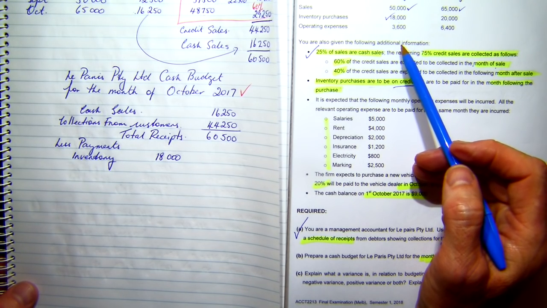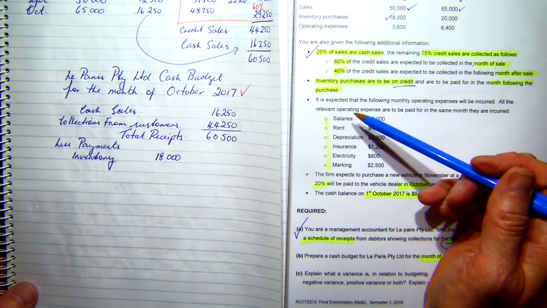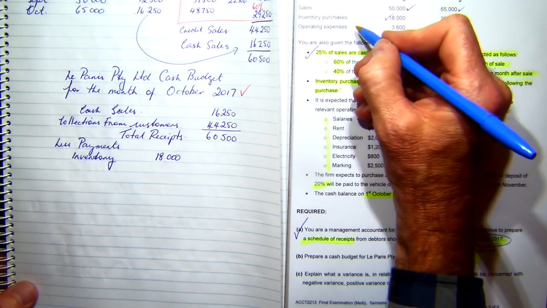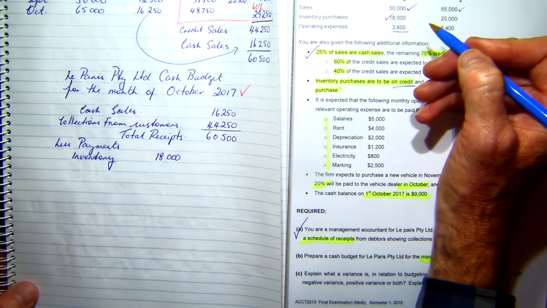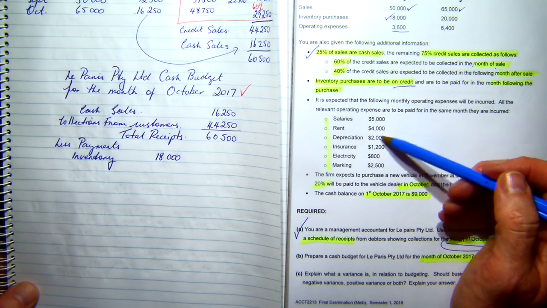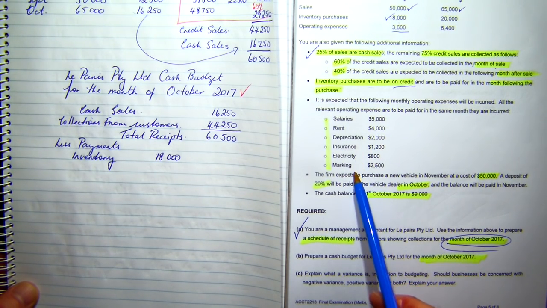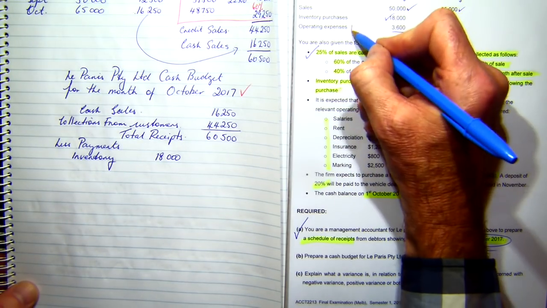Then we've got operating expenses here of 3,600. Now, just because it tells me there's operating expenses of 3,600, it doesn't mention anything else down here. So my 3,600 might be a non-cash item.